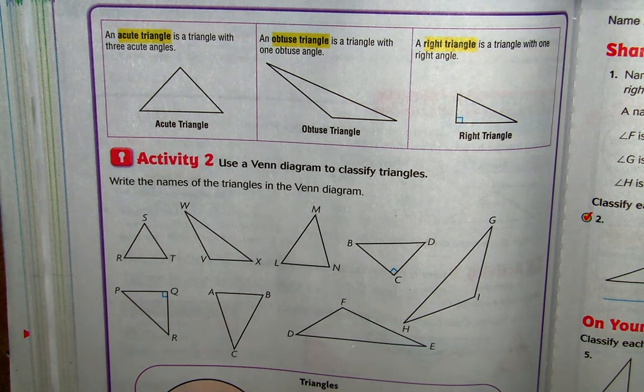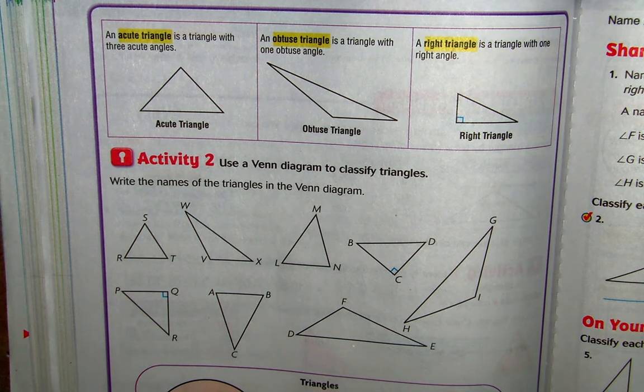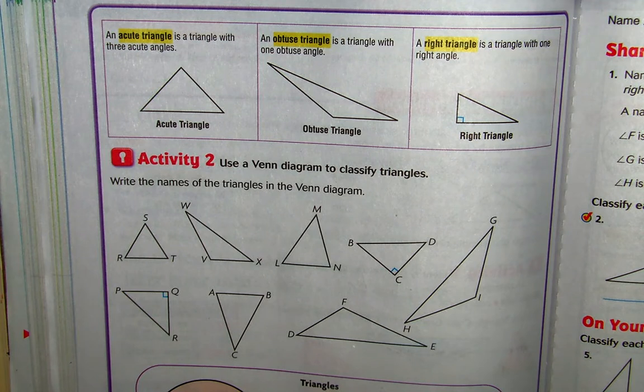In our last lesson, we talked about how to classify triangles, and we named 3 different types of triangles: acute triangles, obtuse triangles, and right triangles. And so today, in this lesson, on page 386 in your Go Math textbook, we're going to give these a definition as to how you name those kinds of triangles.